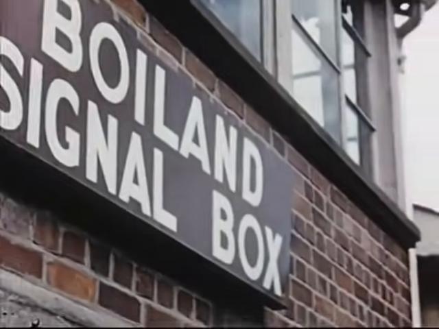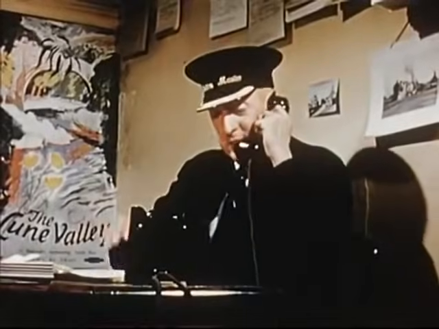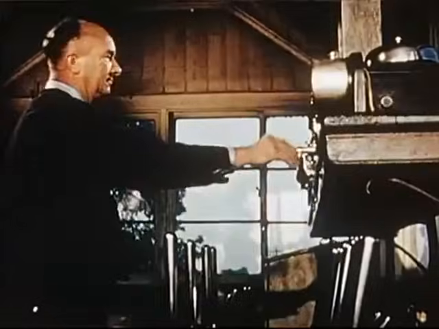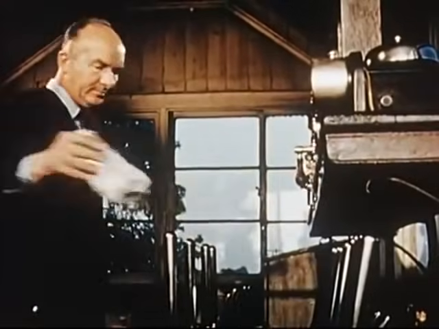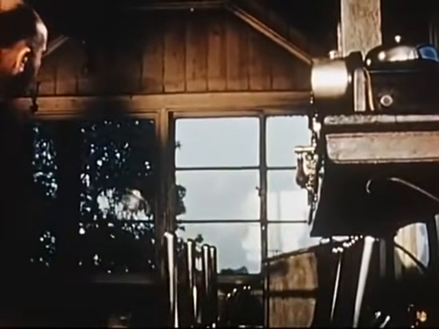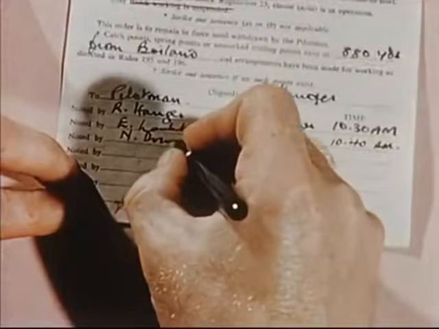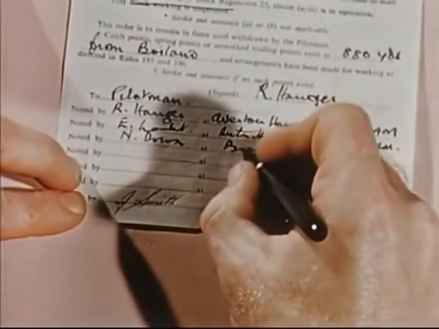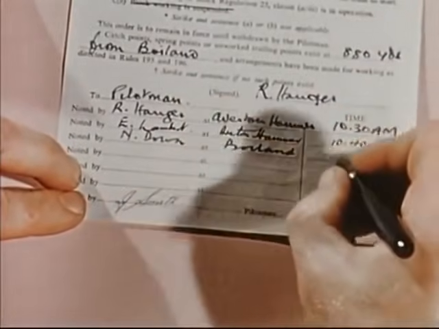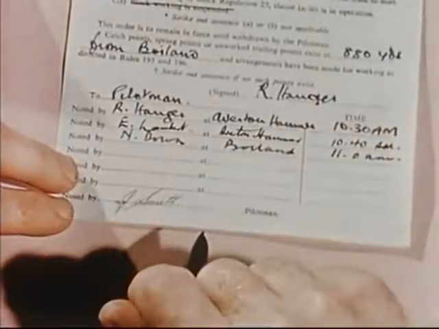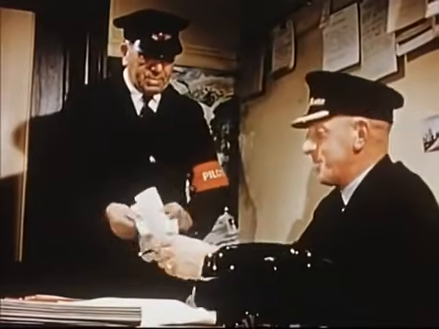At Boyland, the pilotman will deliver the last two forms. One to Station Master B as responsible person in rear of the obstruction, and one to Signalman B as person in charge of the Boyland crossover road. The Station Master signs the pilotman's form and receives a form to retain.